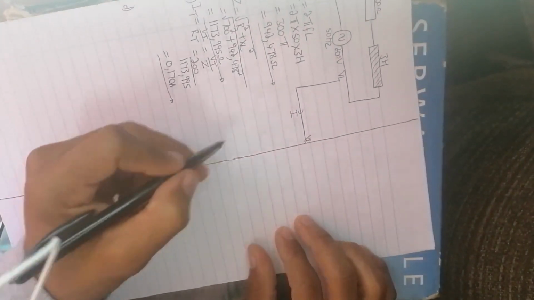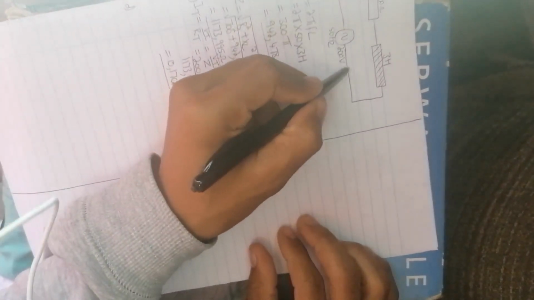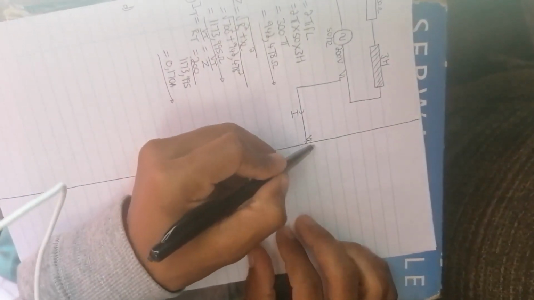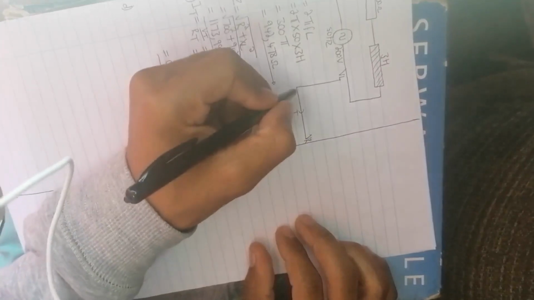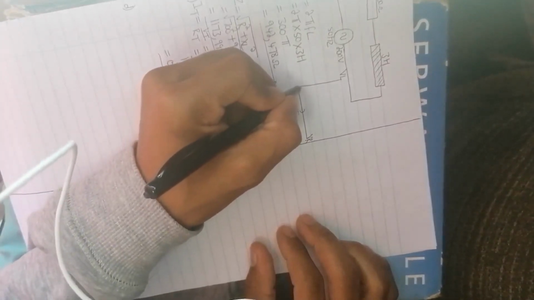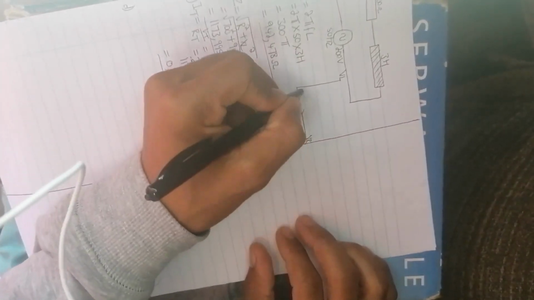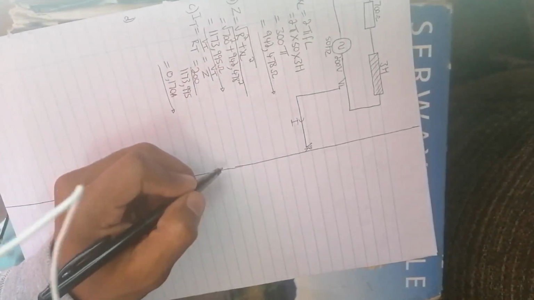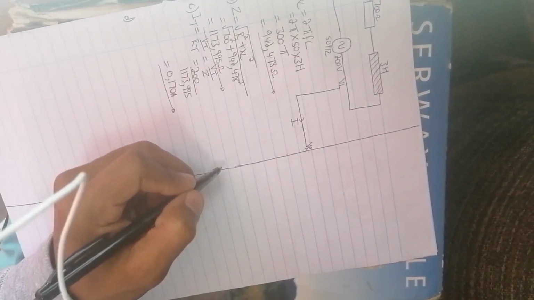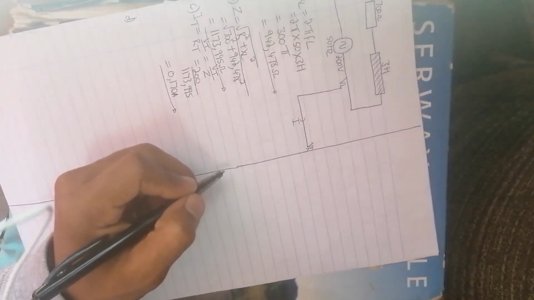I can see that the voltage of the inductor and the voltage of the resistor lag one another by a specific amount of angle. So there is a phase angle there.